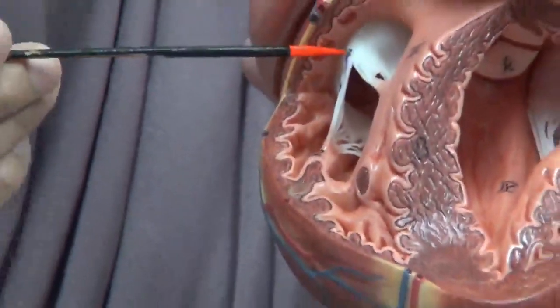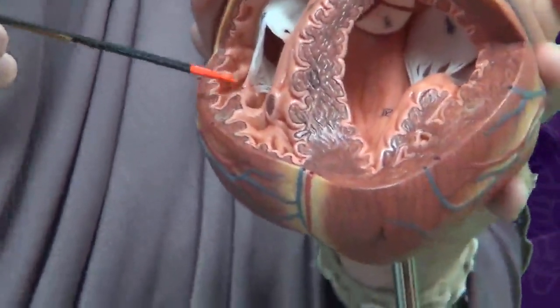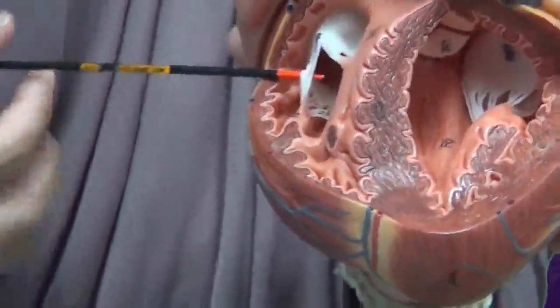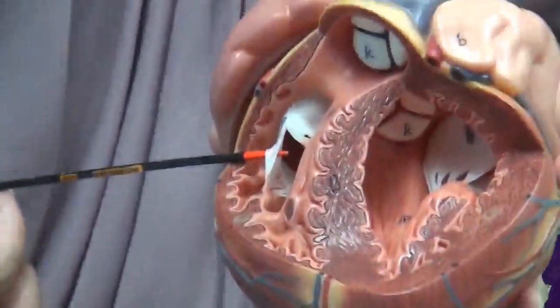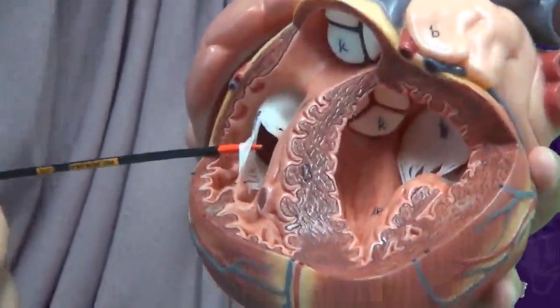So these two structures, the cusps of the tricuspid valve and the papillary muscles, are connected by cords of fibrous tissue known as chordae tendineae.